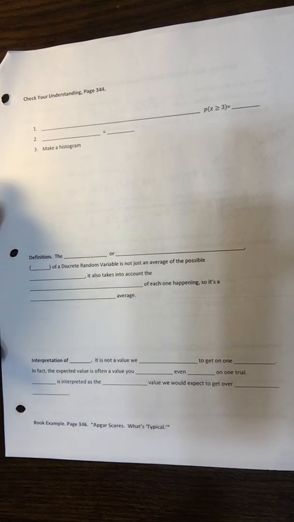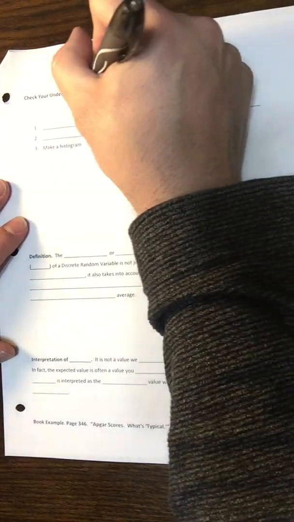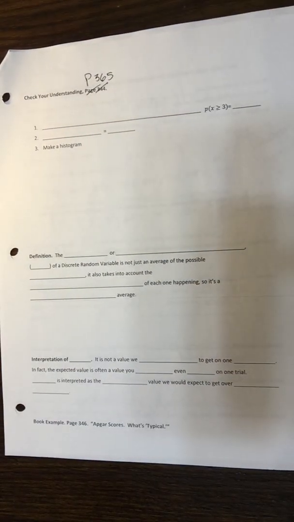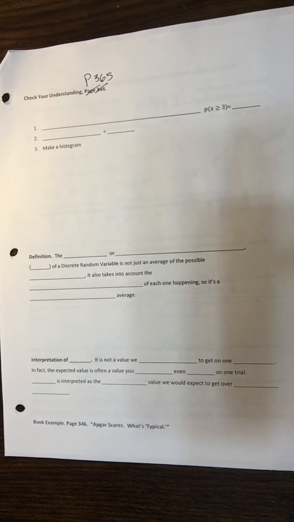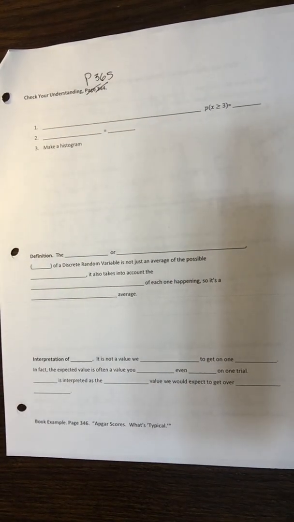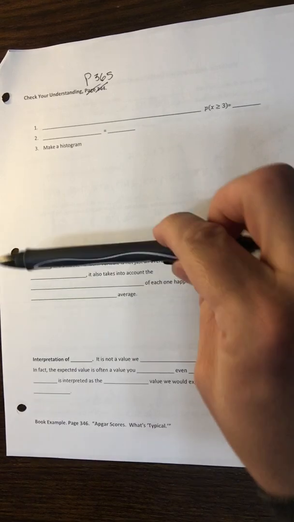I'm at the check your understanding, and I'm thinking, for me, this is the first day of the semester. I'm going to stop right there. Page 365 is where this check your understanding is. Your only homework today is for you guys to read the check your understanding. It's going to be the same thing as the APGAR thing with question marks for one of them. You're going to have to find the missing thing. You're going to have to write it out and do a histogram of the probability distribution. And then we'll stop.